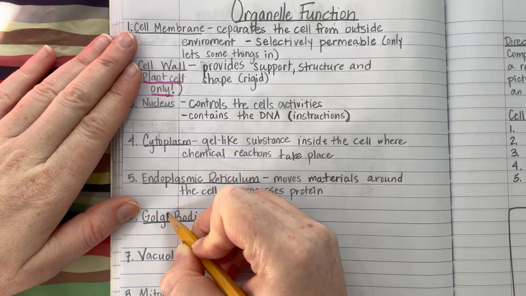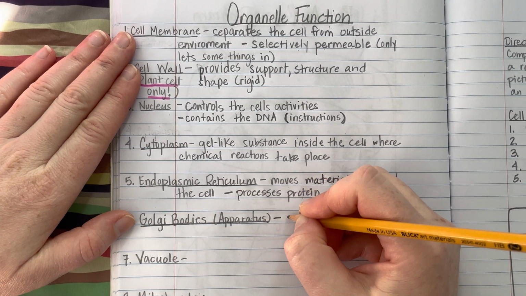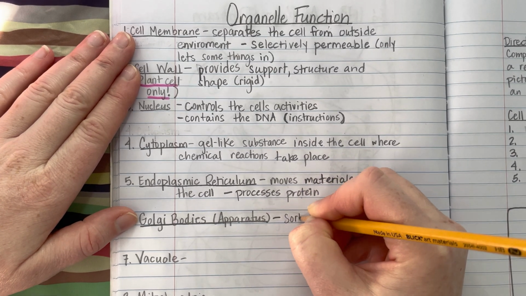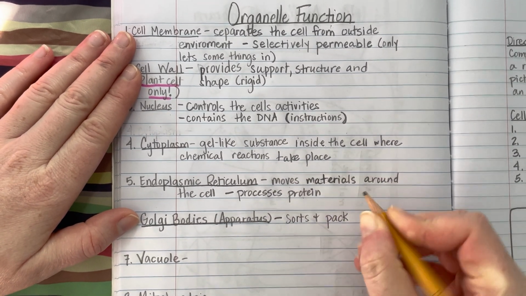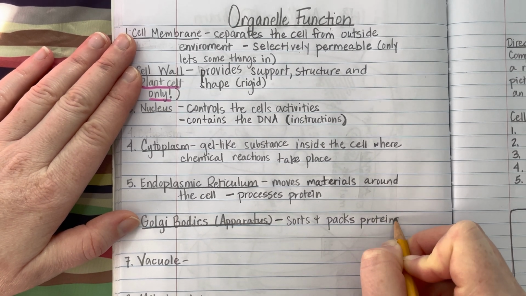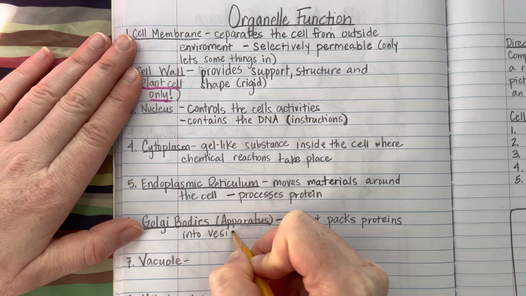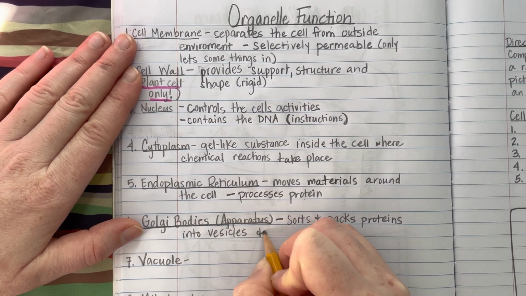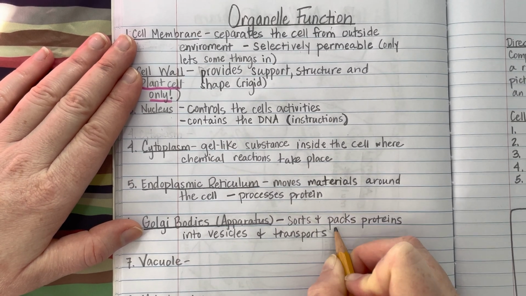It's kind of like a shipping truck of sorts, or shipping factory. Sorts and packs proteins into vesicles and transports them where they need to go.